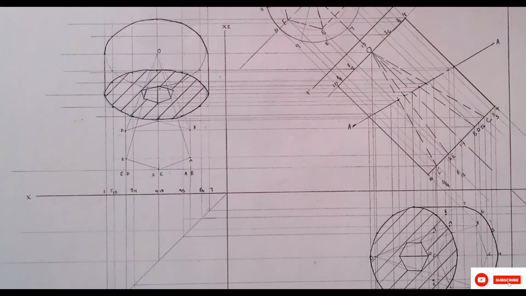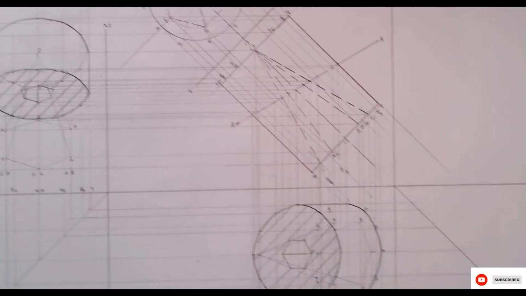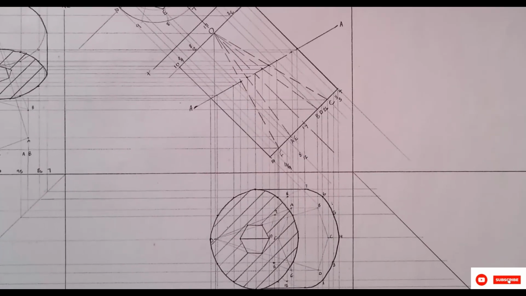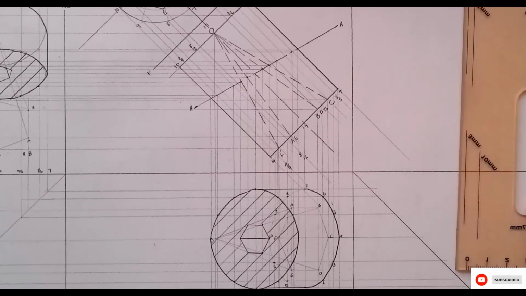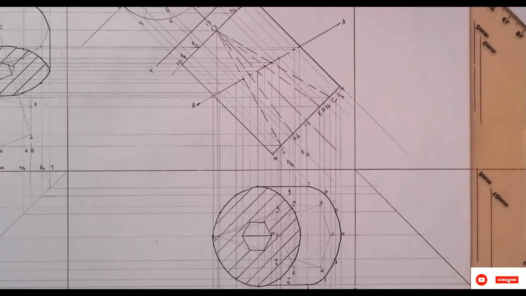So that is your sectional right view. Now for the left view, just going to be here. I'm going to now project my points up.